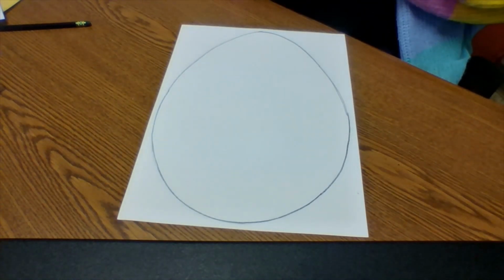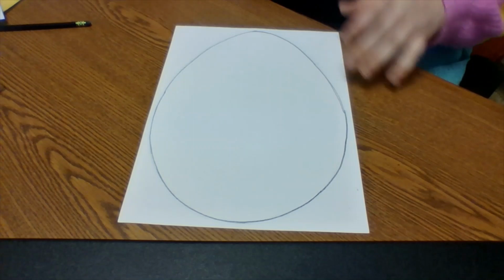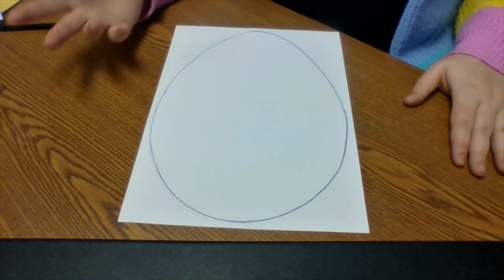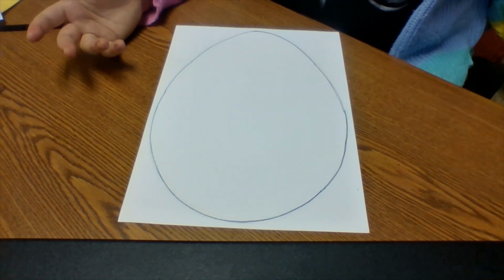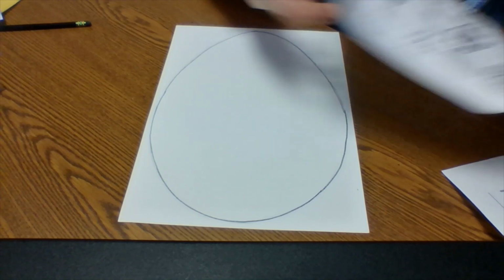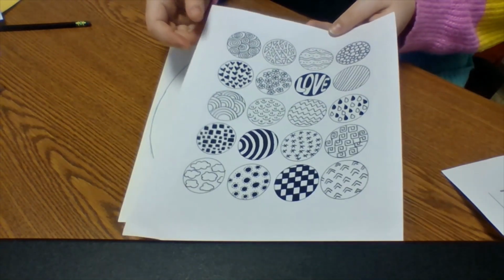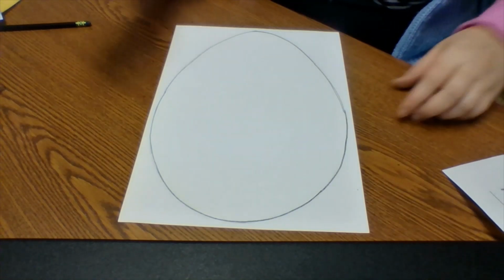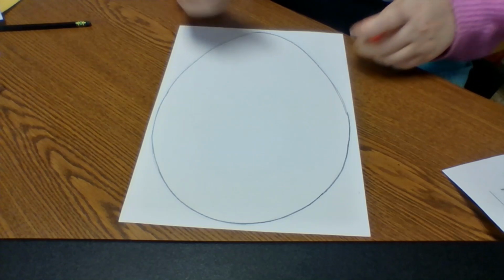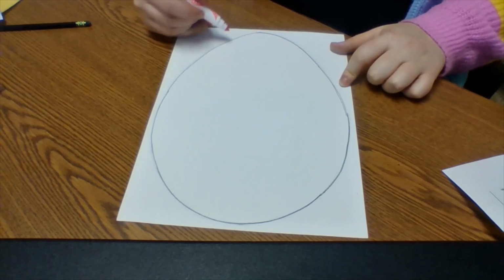Now, don't worry if it's not perfectly even. Just do it the best that you can. Now, I've got to decide what kind of patterns I want to put inside my egg. And again, I can think about those pattern sheets that I showed you at the beginning of the video and see maybe which one of these patterns would work well for me. But let's start simple. I'm going to pick a color that I would like to use, and I am going to work my way from one side to the other.